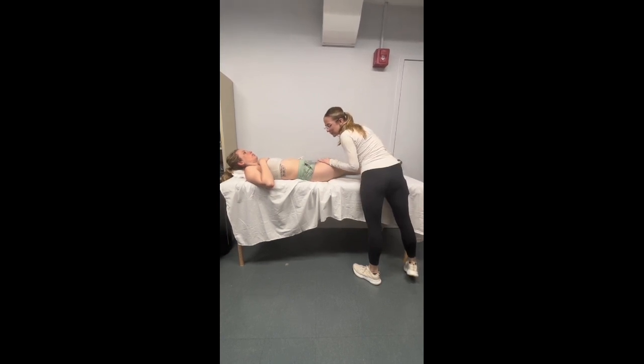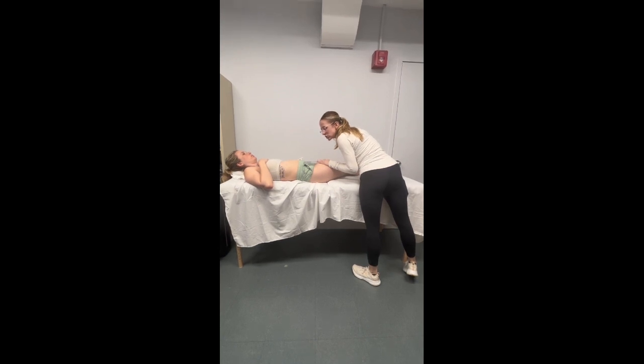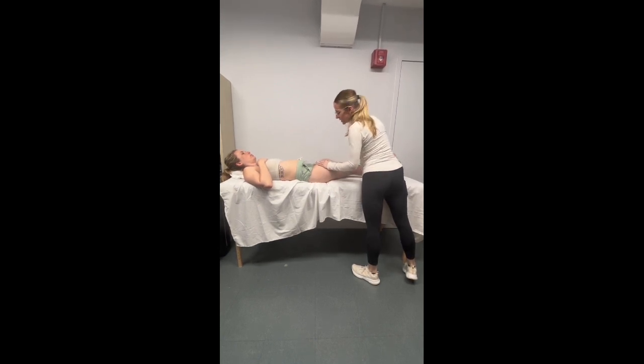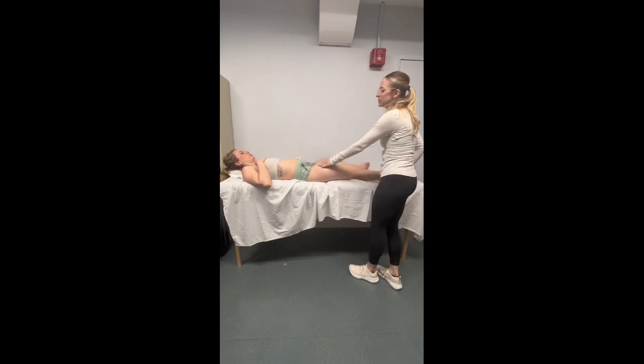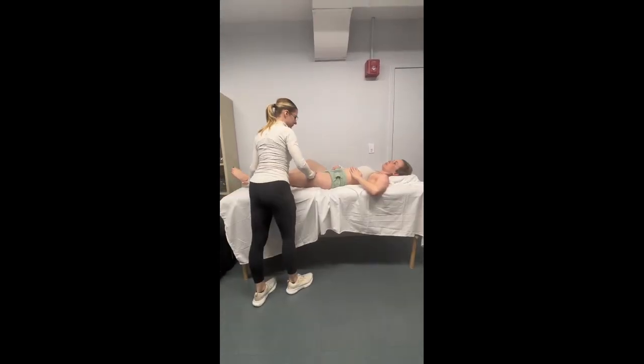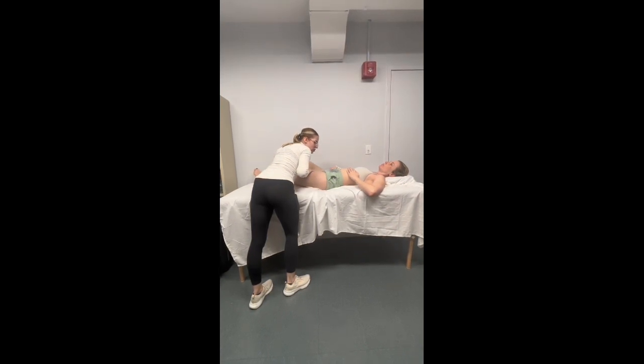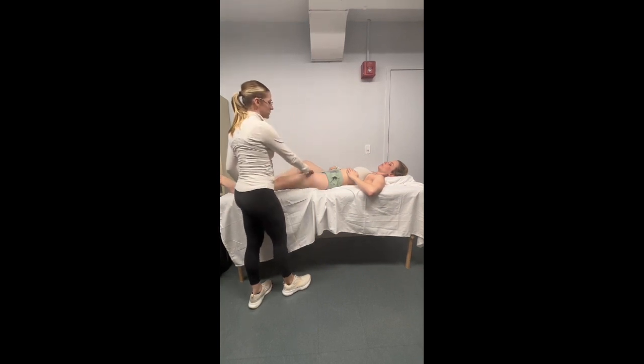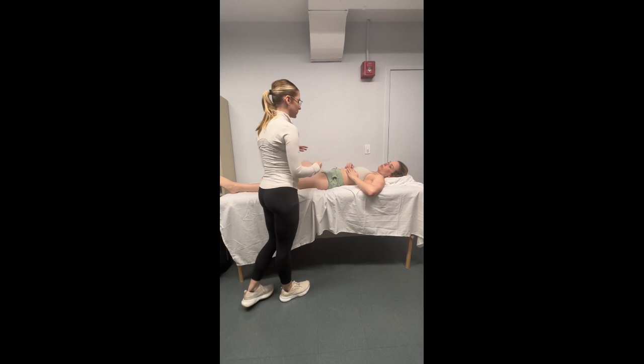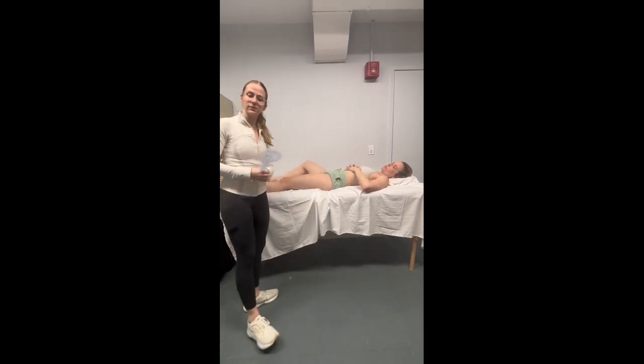So here with adduction, the patient is showing 0 to 29 degrees of adduction, which is within the normal limits. Here the patient is showing 0 to 29 degrees of passive range of motion of adduction, which is within the normal limits and just about the same as the other side.